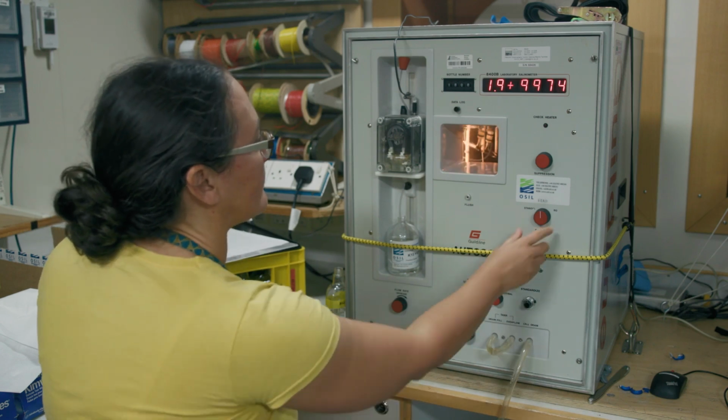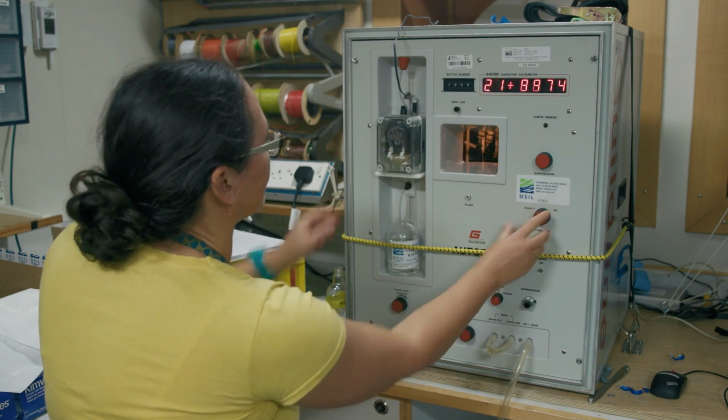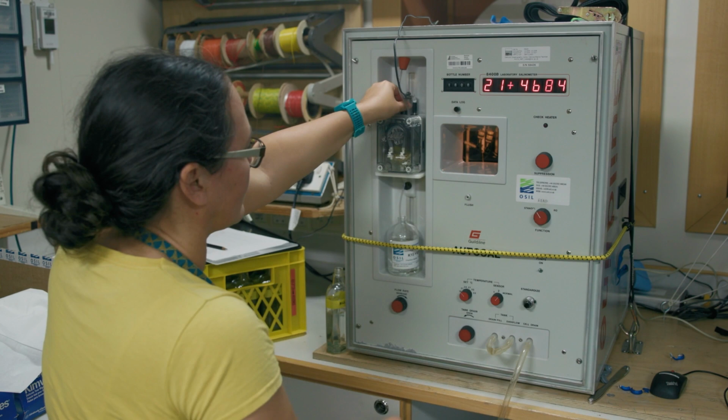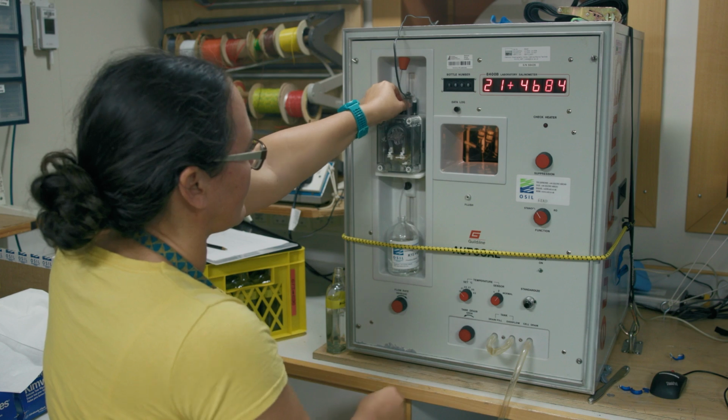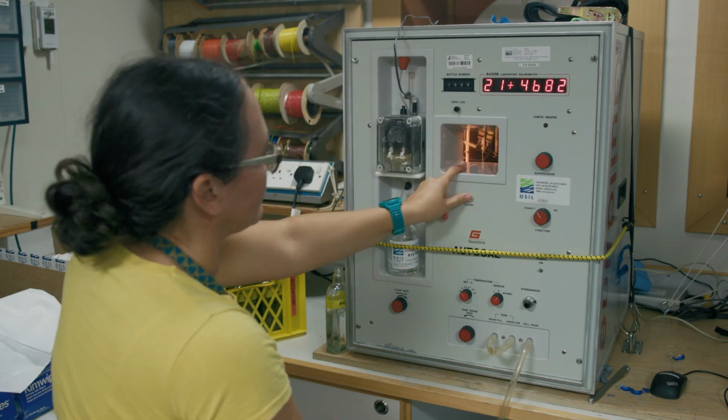We can switch back to standby, and again, this is important to do here to avoid electronics overloads, which introduce error to the reading, and then draw another sample from the same bottle by flushing and filling once.